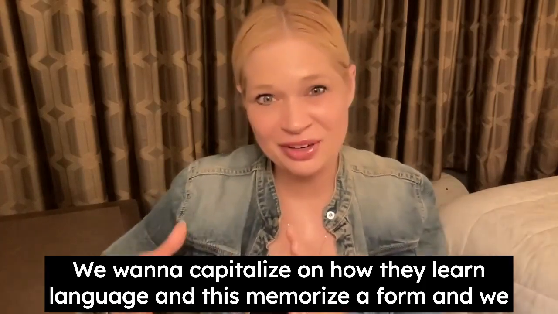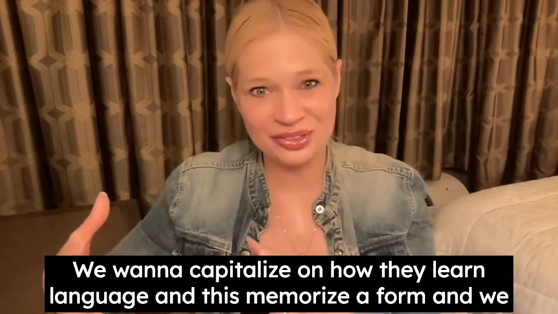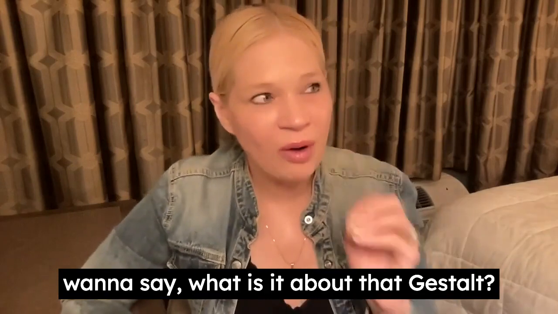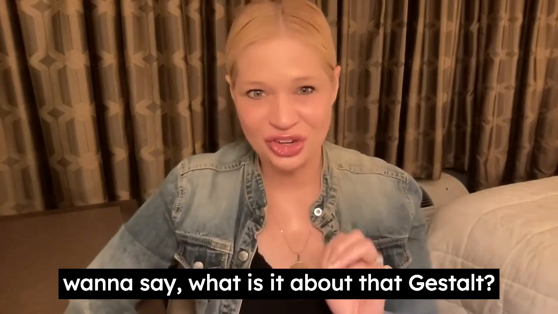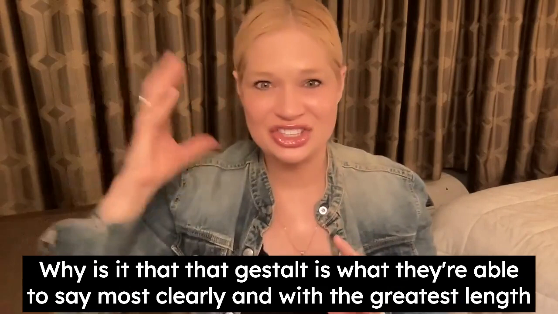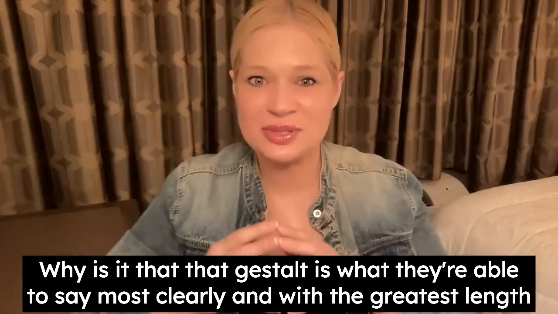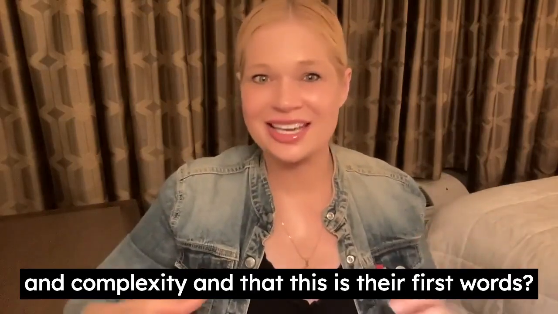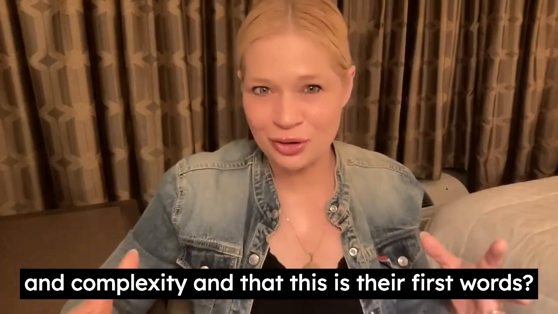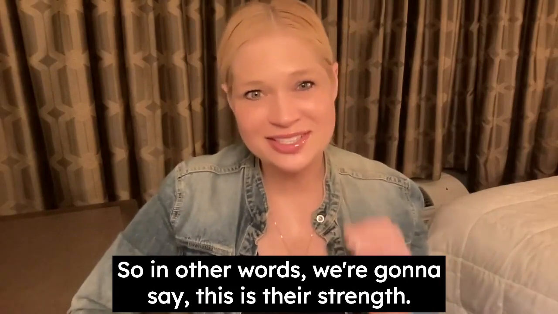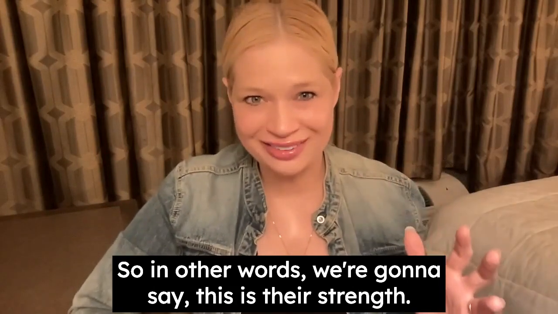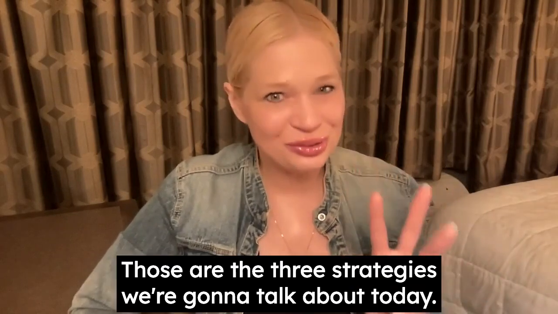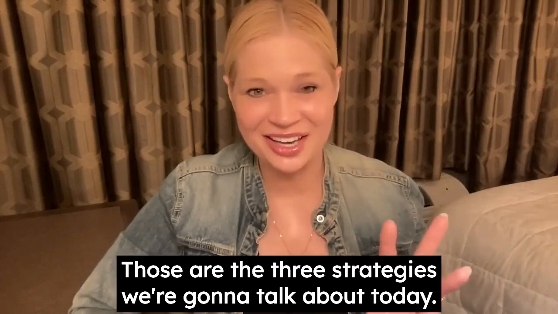We want to capitalize on how they learn language in this memorized form, and we want to ask, what is it about that Gestalt? Why is it that that Gestalt is what they're able to say most clearly and with the greatest length and complexity, and that this is their first words? So in other words, this is their strength. How can we capitalize on this strength? Those are the 3 strategies we're going to talk about today.